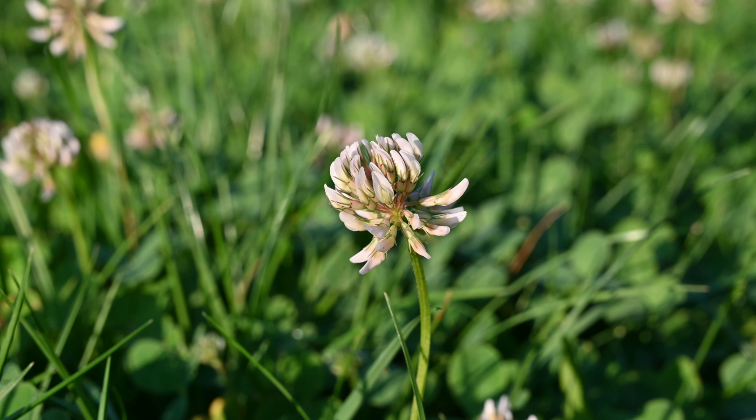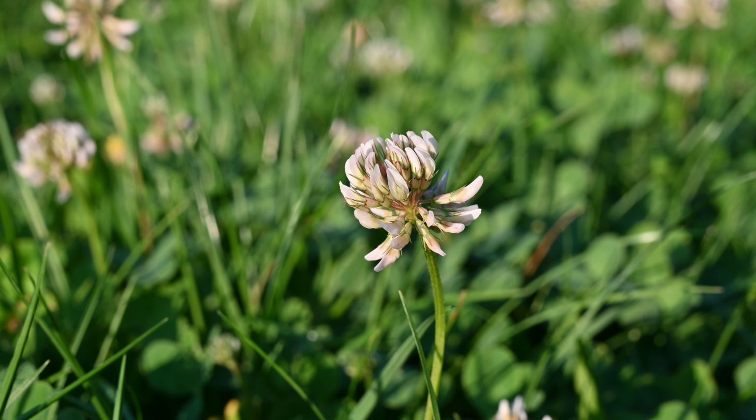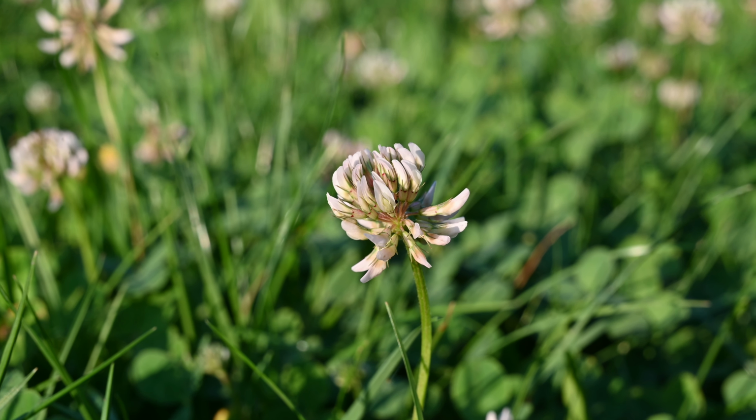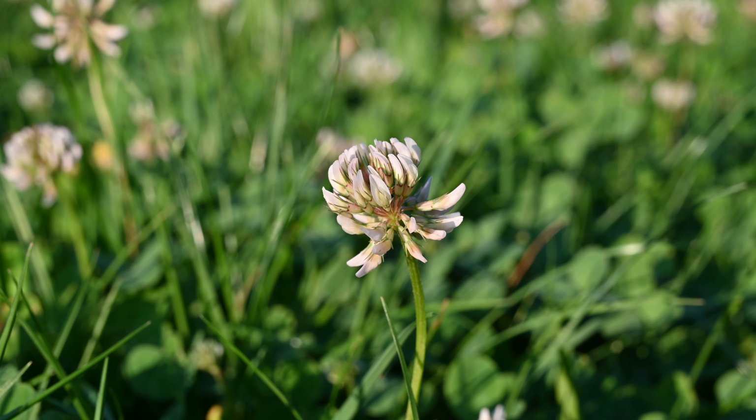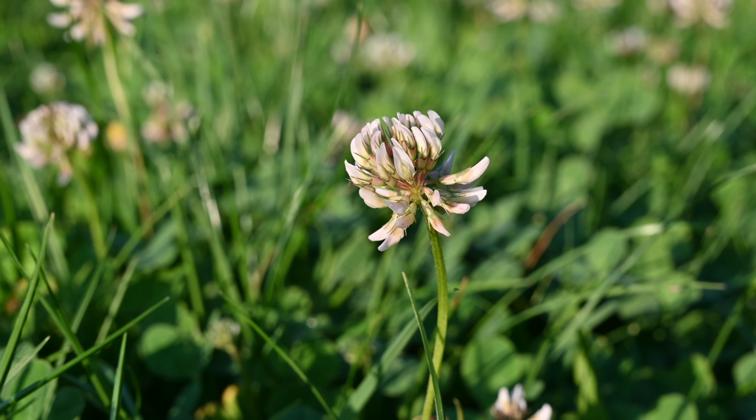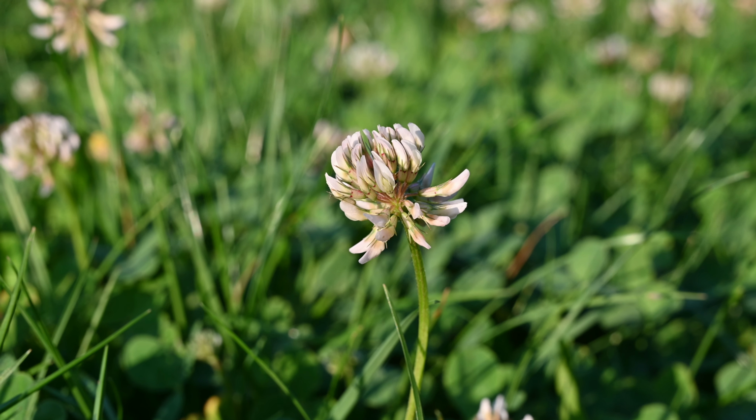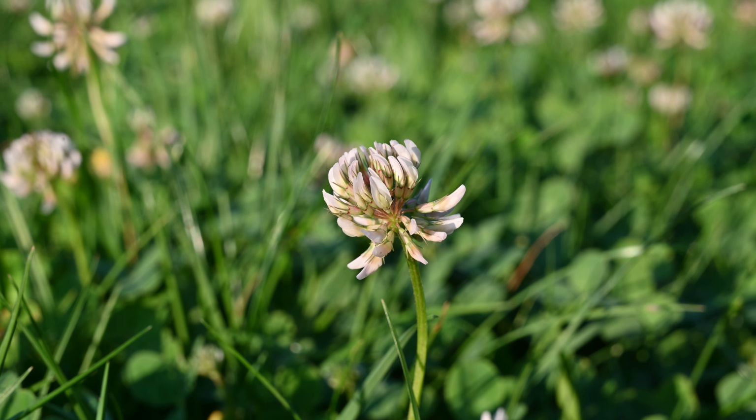Here I show the so-called macro, or better to say close-up capabilities of this lens, and also you can evaluate how Nikon Z6 image stabilization works, because this lens of course doesn't have optical stabilization.